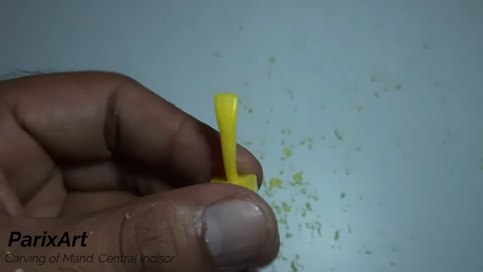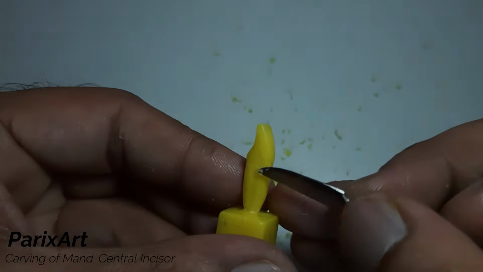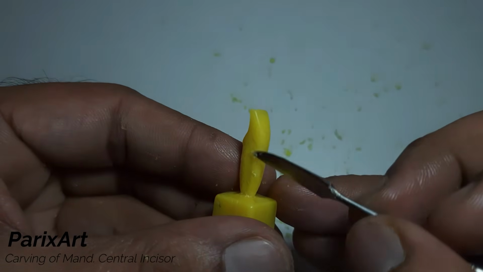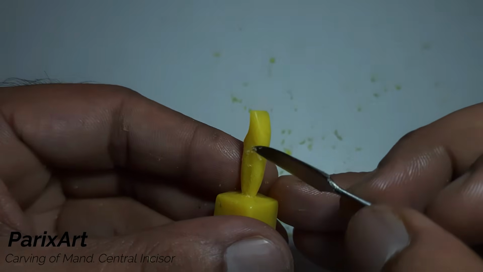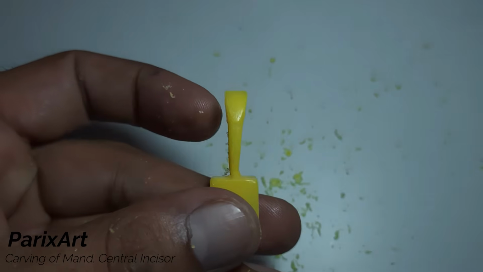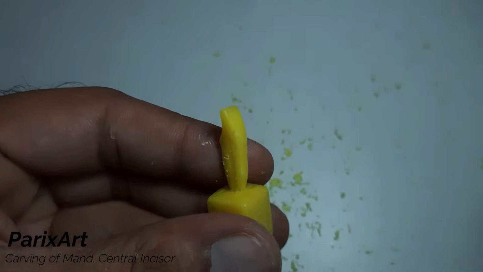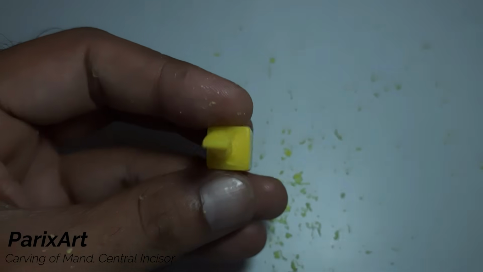Now see, just a little more. Carve a little from the crown portion too. Now we'll view from the incisal.